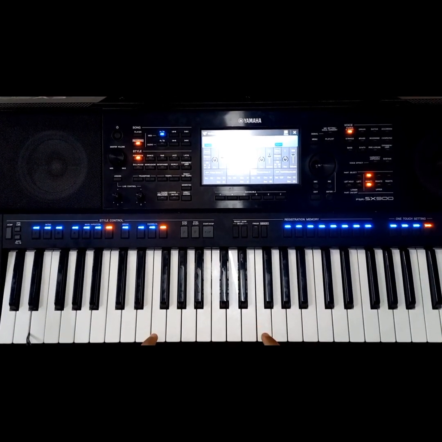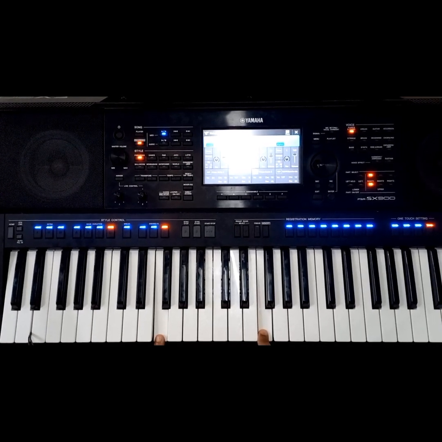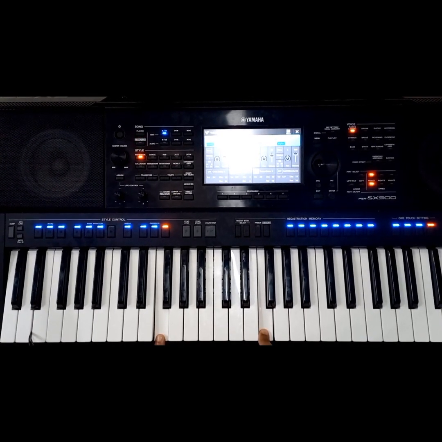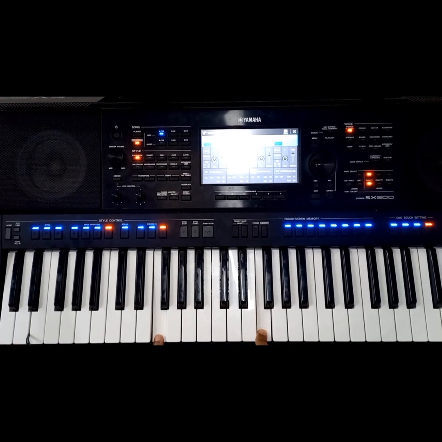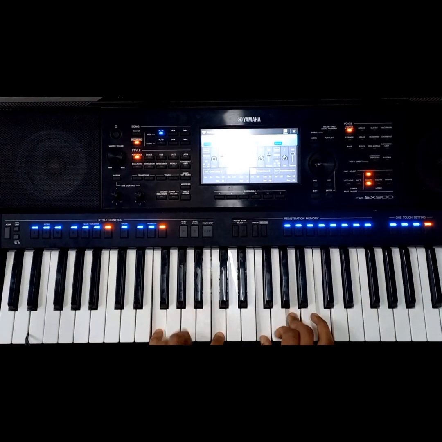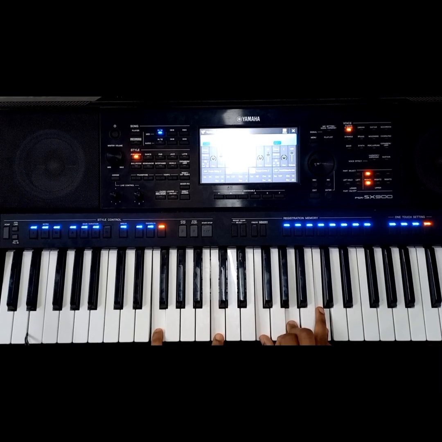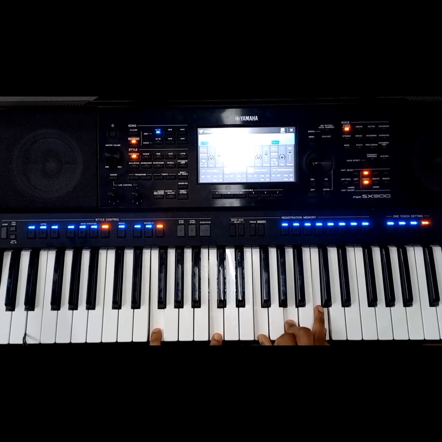On your 4, F is the 4. Our 4 is always a major chord. So this is the F major chord. It's your 4 in the key of C.